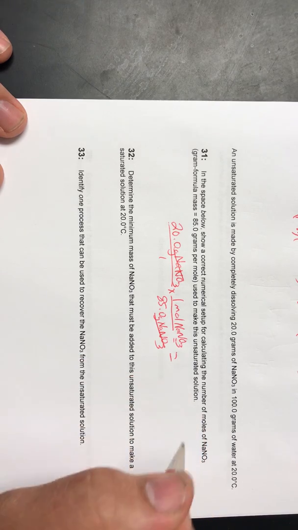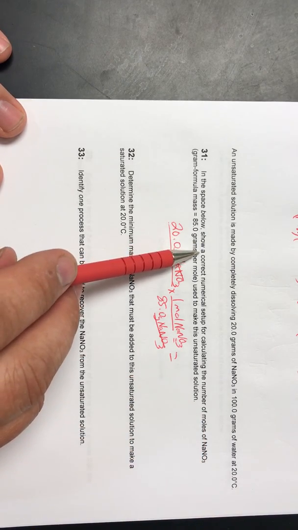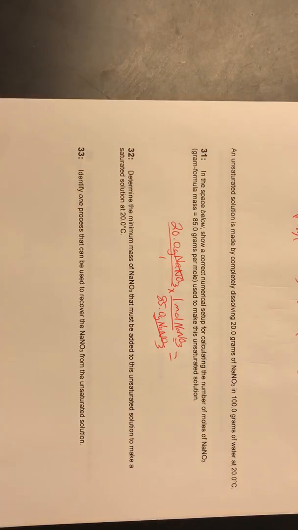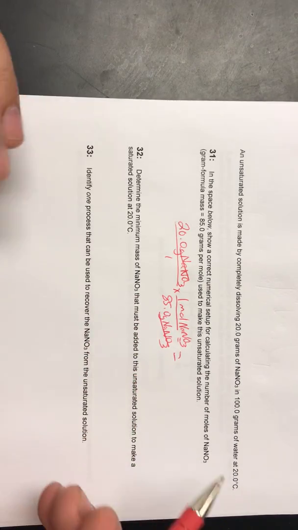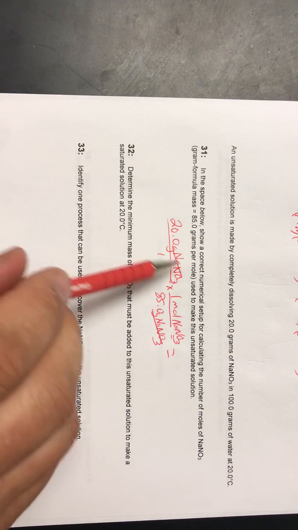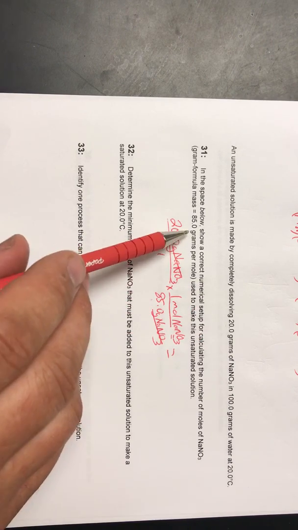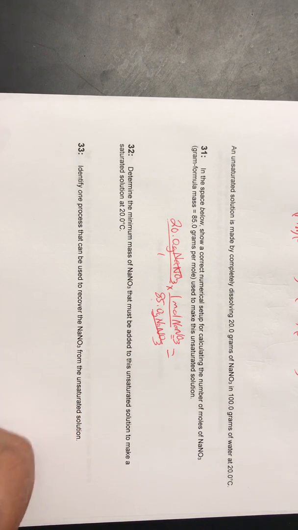But again, I don't have to solve because it says to just show the correct numerical setup. Now, sometimes it's a really good idea to solve because if you did it the wrong way and you flip this, you'll get a really big number. And we should see here that 20 grams is less than the 85, so we have less than a mole, so we should get a number less than 1. And if you don't get a number less than 1, then you have not drawn your correct numerical setup.